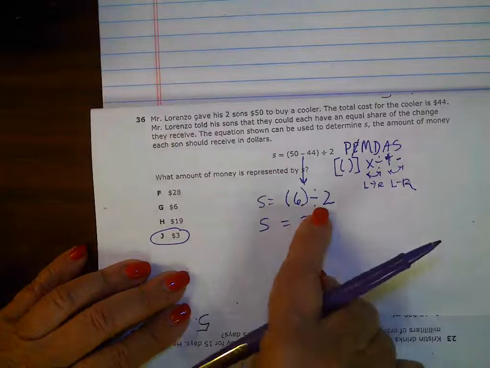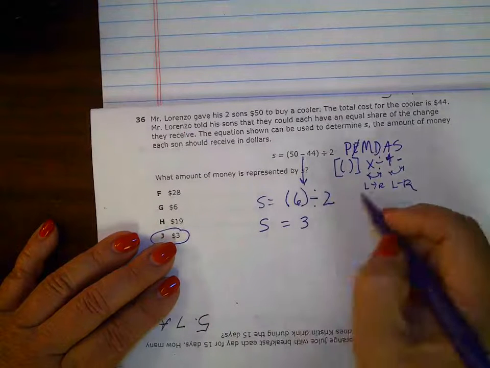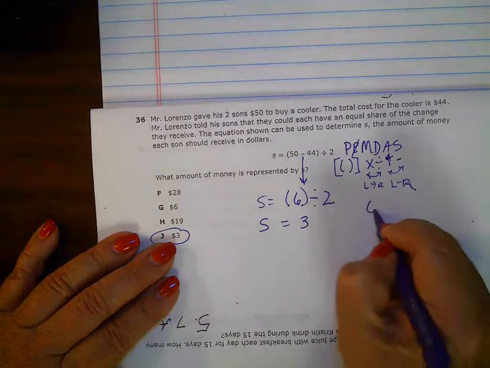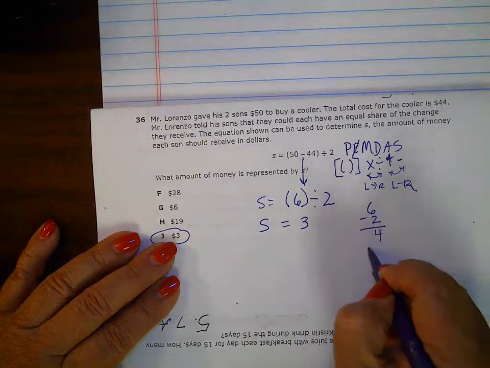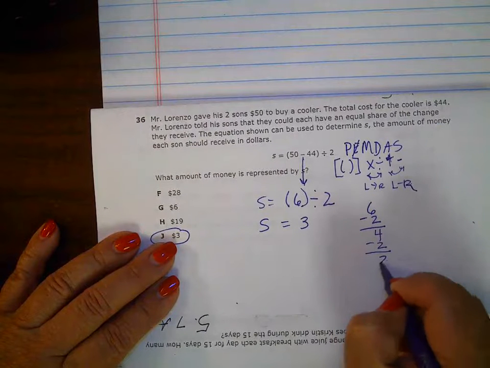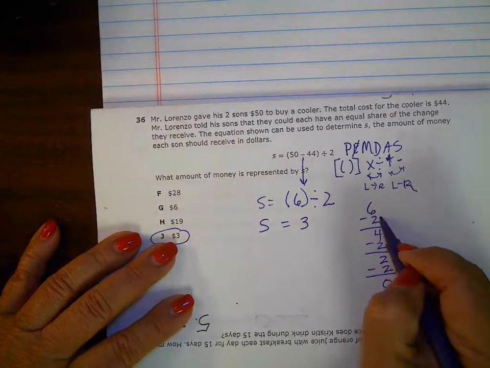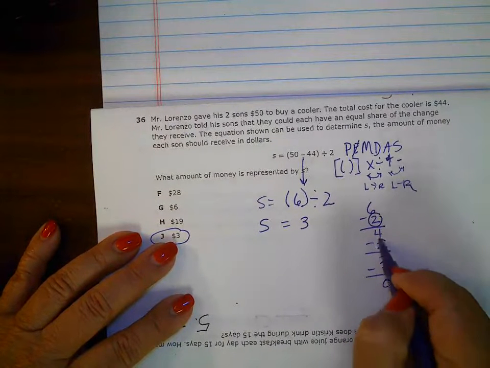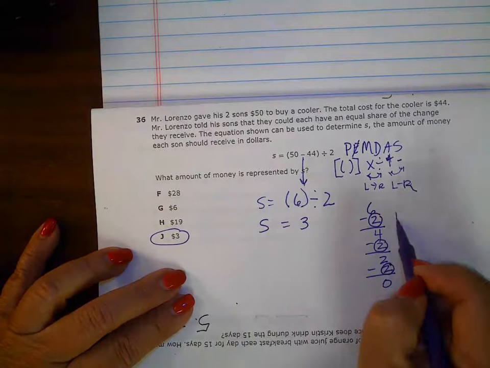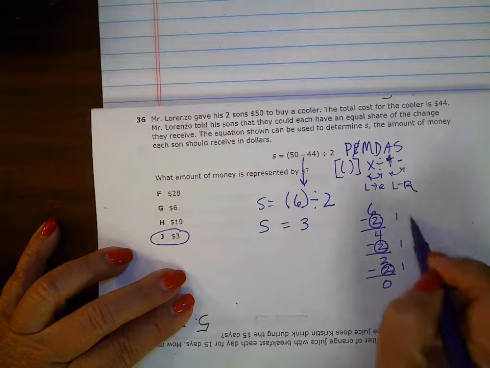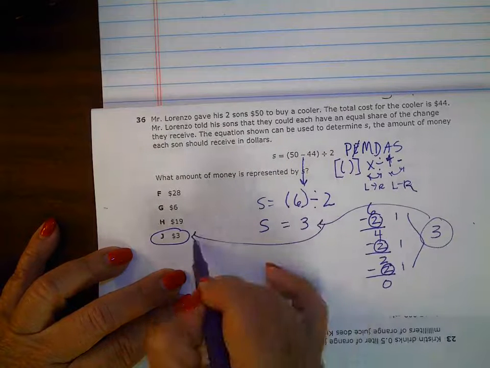Remember that we said that division is the same as repeated subtraction. So here, if you're not sure, you have 6 minus 2, that's one group, that equals 4, minus 2, that equals 2, minus 2, that equals 0. So you're going to count the number of groups of 2. So I have one group, 2 groups, 3 groups. That gives me 3, which matches here and here.